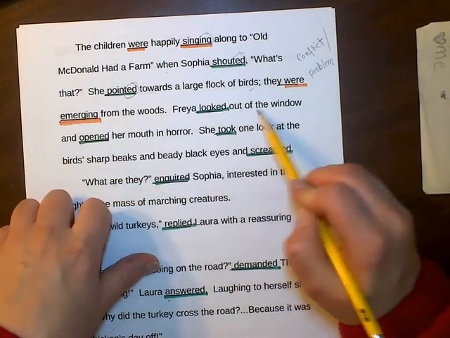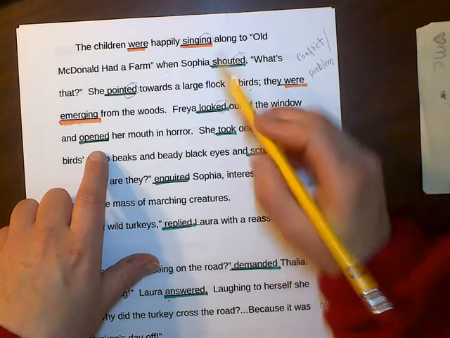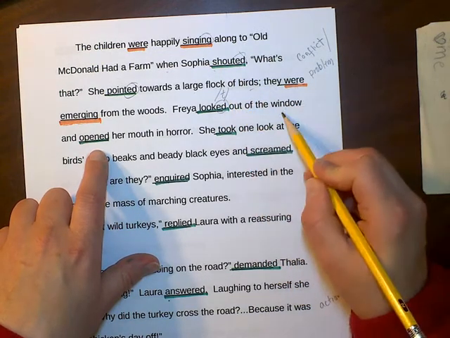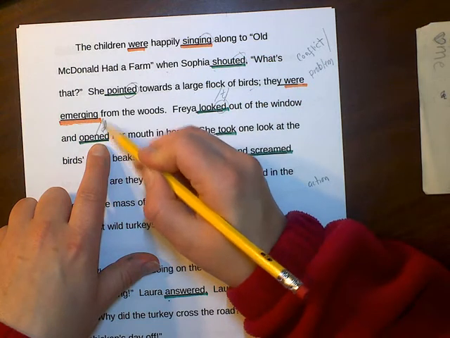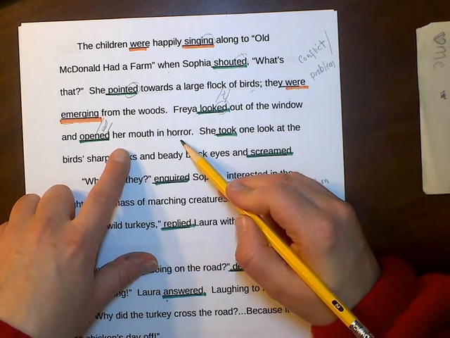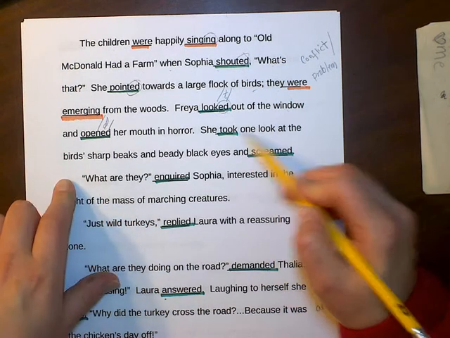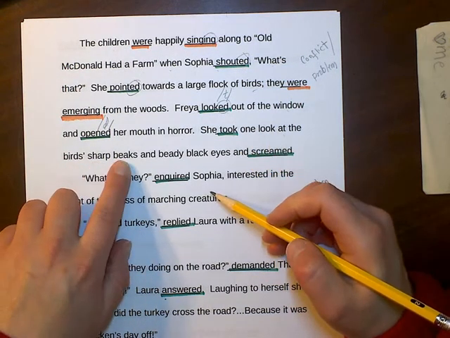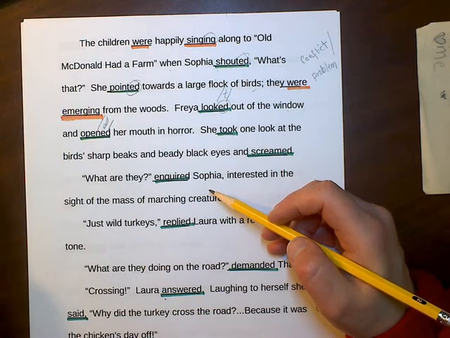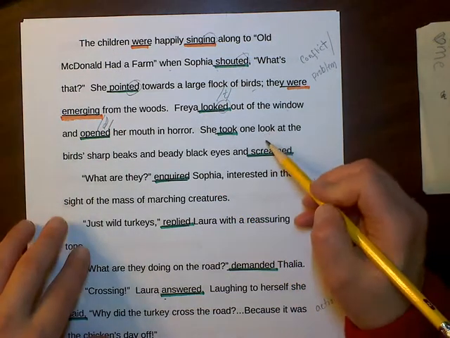Freya looked out the window, simple past, looked out the window and opened her mouth in horror. She took, simple past, irregular, one look at the birds' sharp beaks and beady black eyes and screamed.